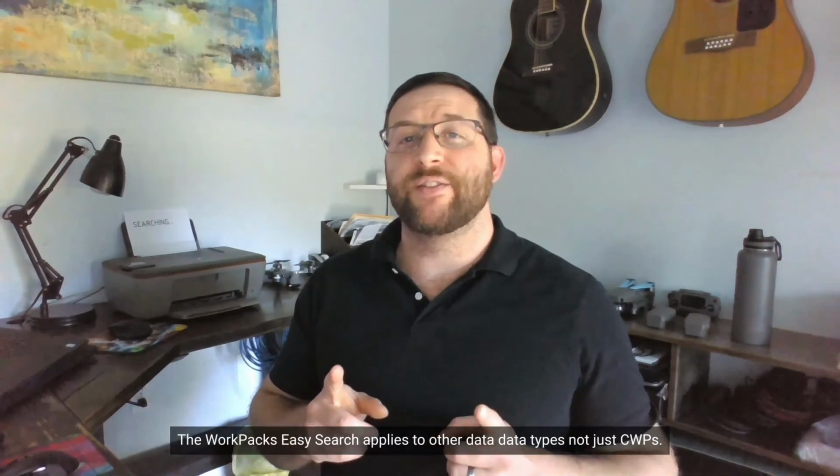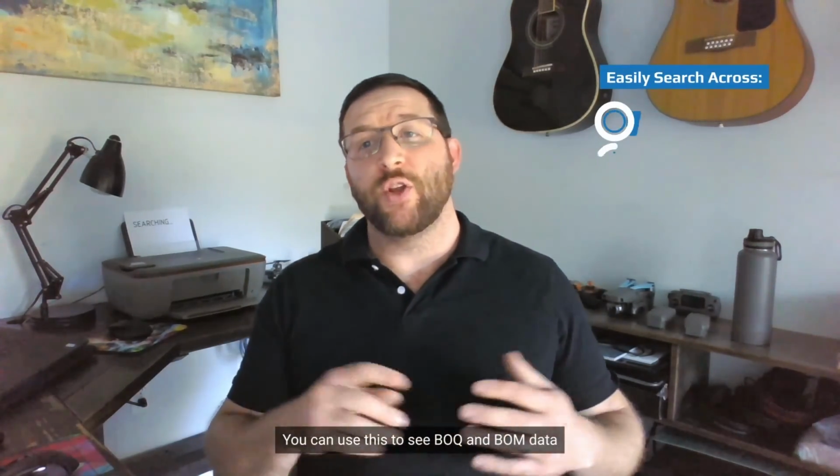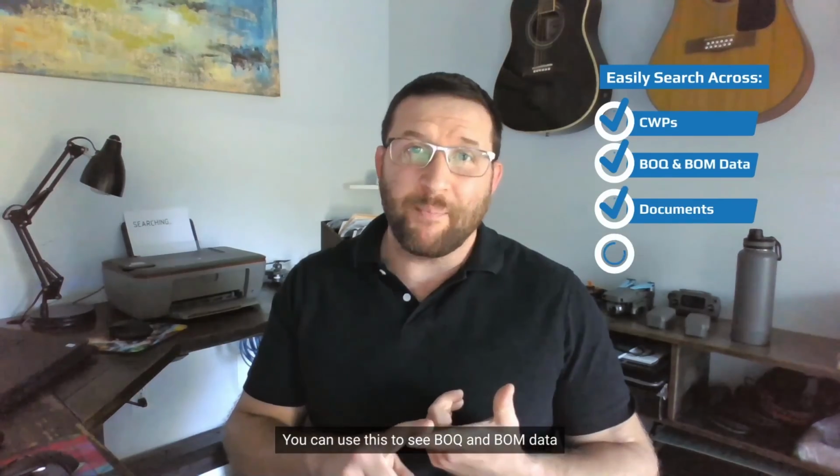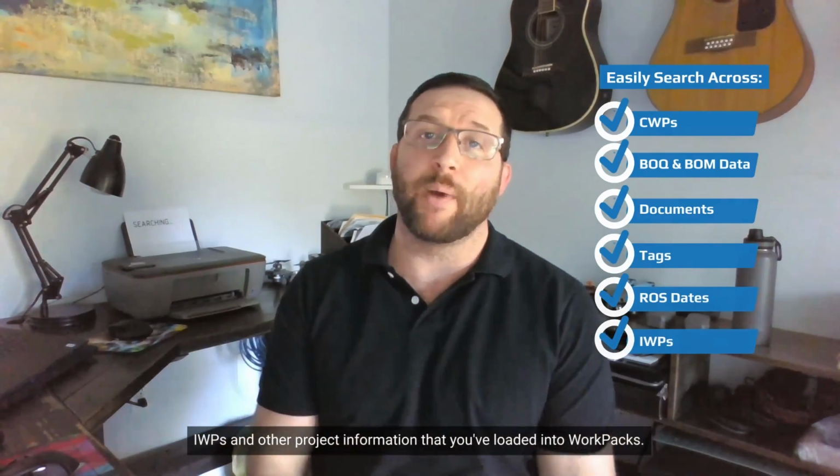The WorkPacks Easy Search applies to other data types, not just CWPs. You can use this to see BOQ and BOM data, documents, tags, ROS dates for procurement data, IWPs, and other project information that you've loaded into WorkPacks.